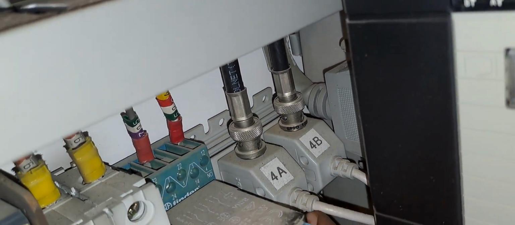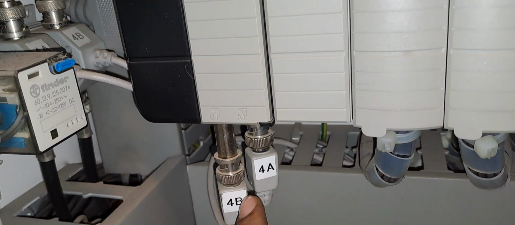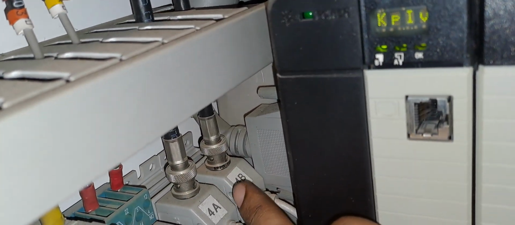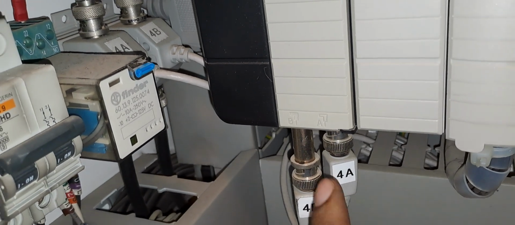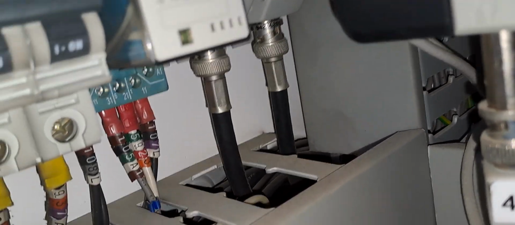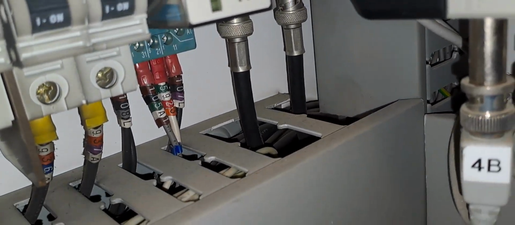You can see here this line. These 2 lines are going to the CPU. From here now the wires are coming and they are connected to the ControlNet card. You can see from these 2 repeaters the wires are connected to the ControlNet card. And you can see this card is going further down. The cables are going further down, to connect to some other devices.